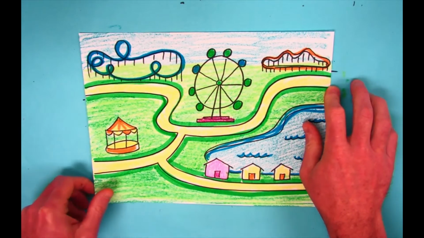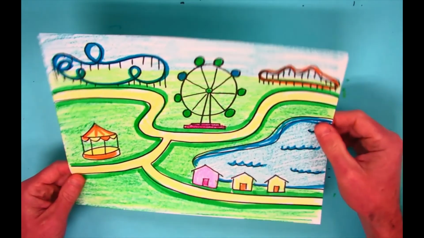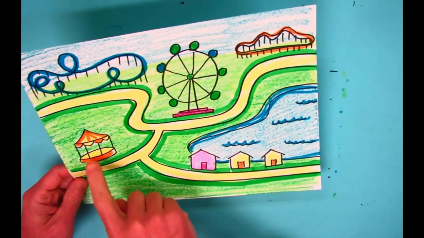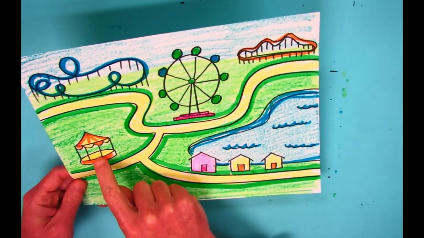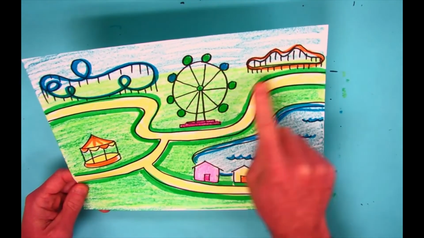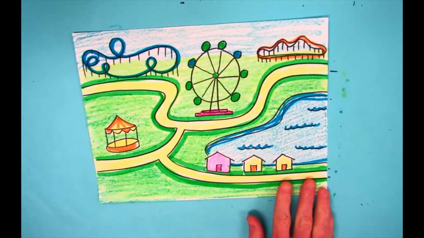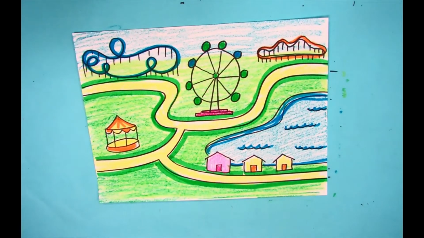Today I'm going to show you how you can make an amusement park map. You start out with the path and then you add the rides like the merry-go-round and the Ferris wheel and the roller coasters. You can even add things like places to eat, and you'll really enjoy how yours turns out. It's fun to make an amusement park map. You can call it whatever you want and make it look how you want. Are you ready? Let's get started.